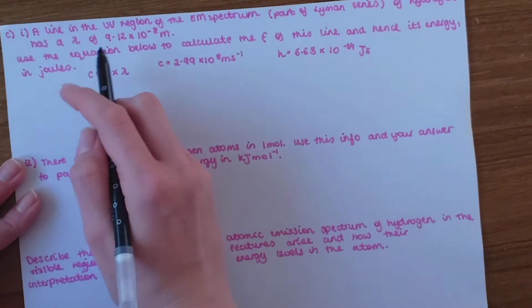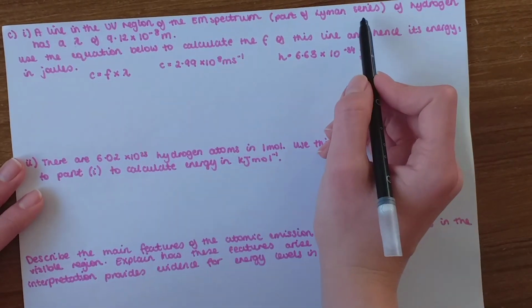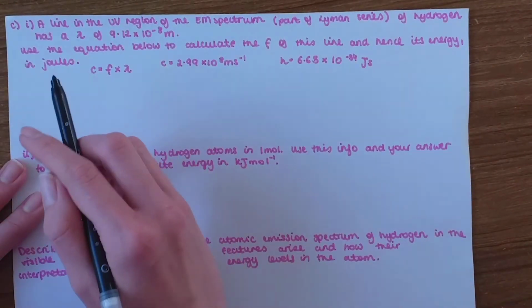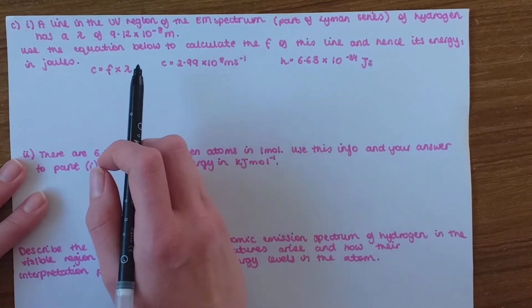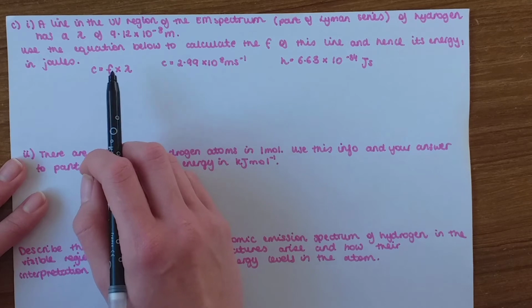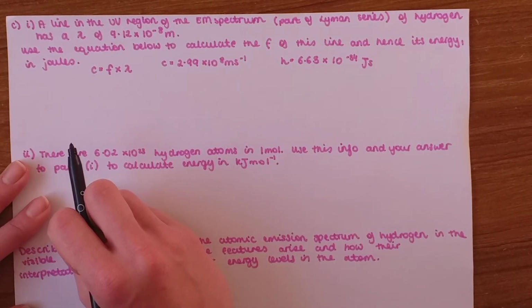So, a line in the UV region of the electromagnetic spectrum, part of the Lyman series of hydrogen, has a wavelength of 9.12 times 10 to the minus 8 meters. Use the equation below, this one, to calculate the frequency of this line and hence its energy in joules.